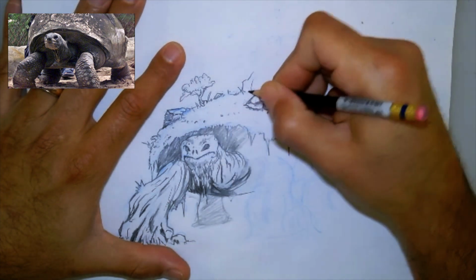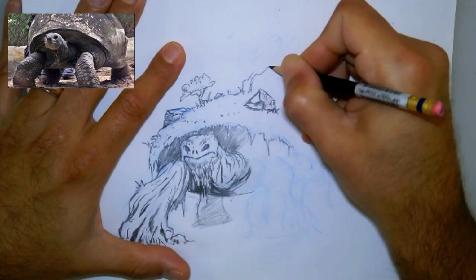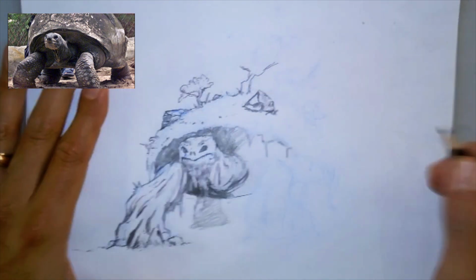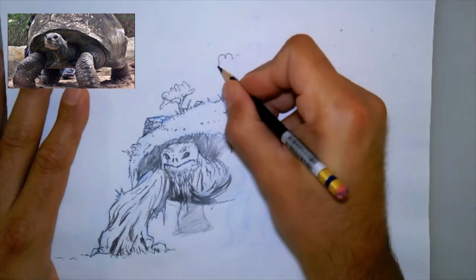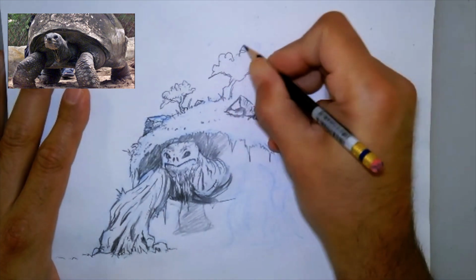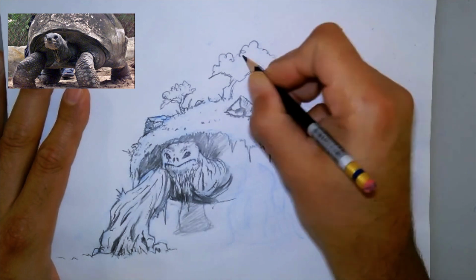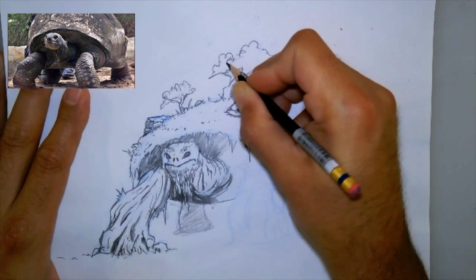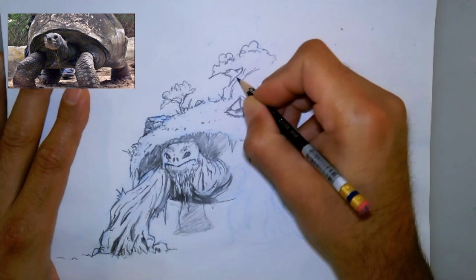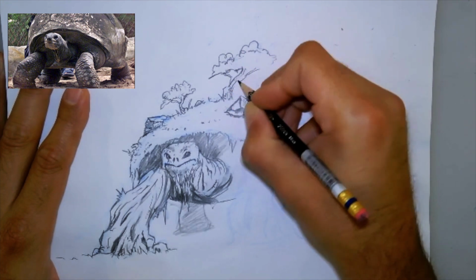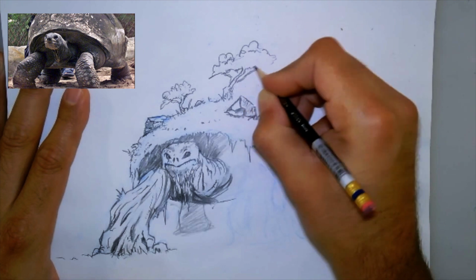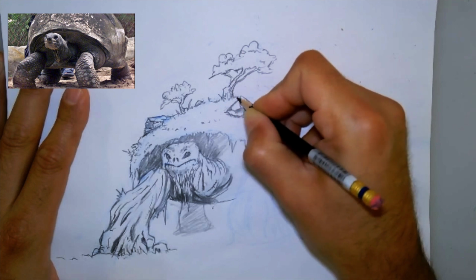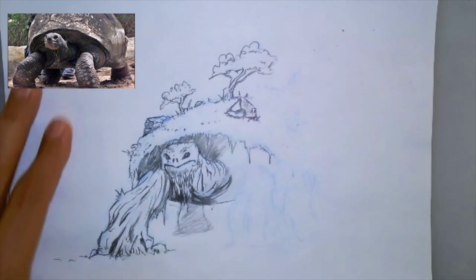Okay, it's skipping around now, just picking out little details, but slowly moving from left to right. So here's a tree on the top now. A nice thriving little garden on the top of his shell here. So I want to add a little more detail than that one on the back, just to make it look a little closer.